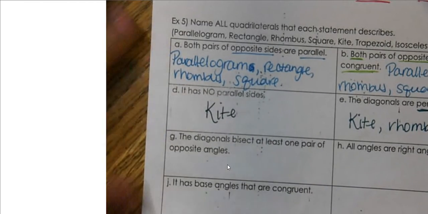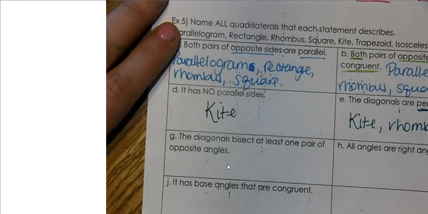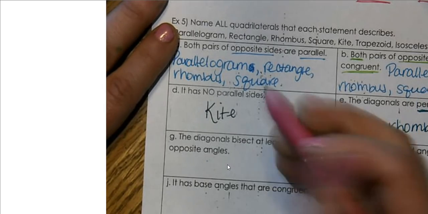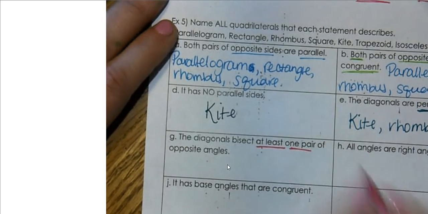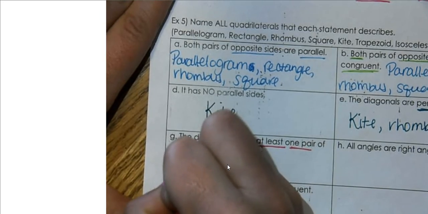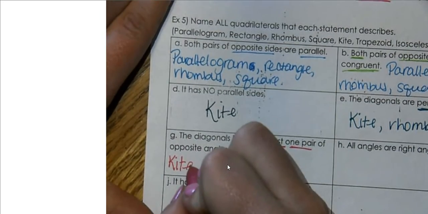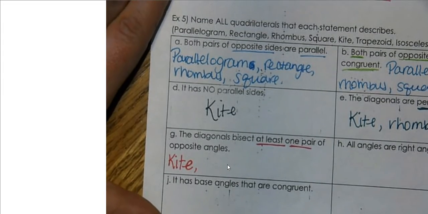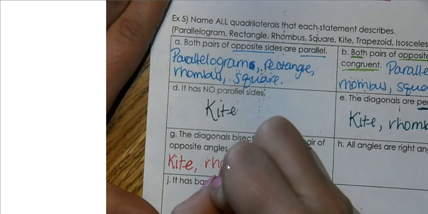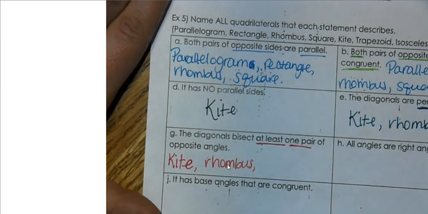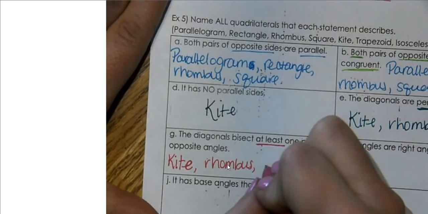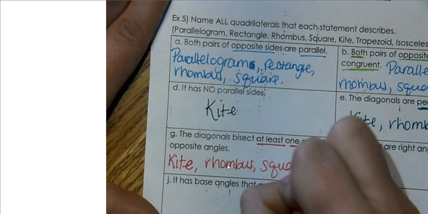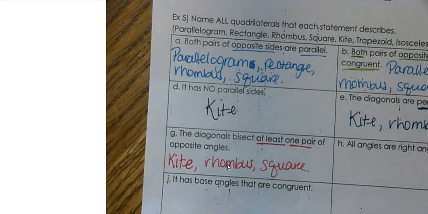The diagonals bisect at least one pair of opposite angles. So at least one pair means one pair or more. So I have that taking place in a kite. A kite has diagonals that bisect opposite angles. That also takes place in a rhombus. The opposite angles are bisected, and in a square. The diagonals bisect opposite angles.